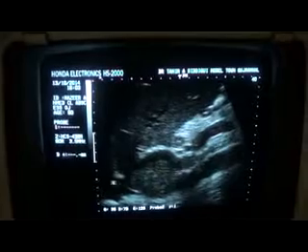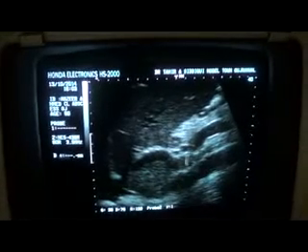This is the caudate lobe of the liver, and the IVC is coursing posterior to it.